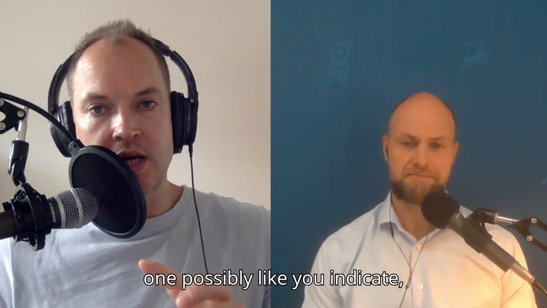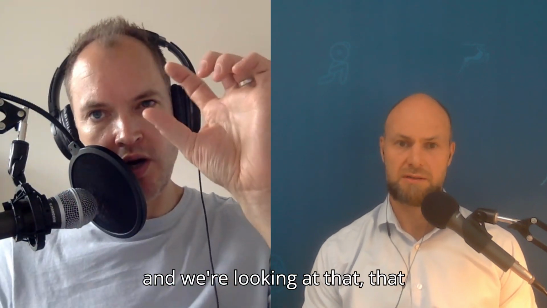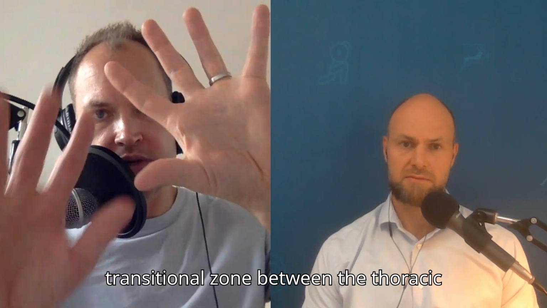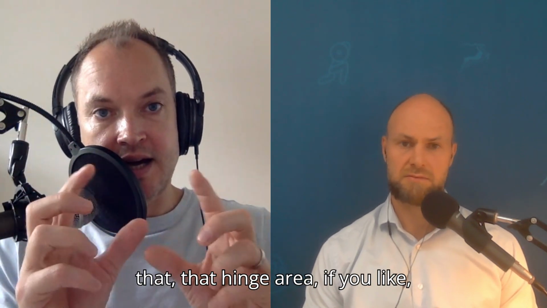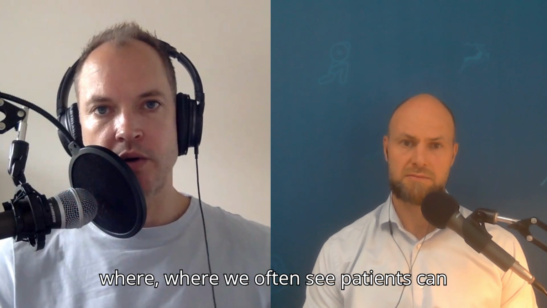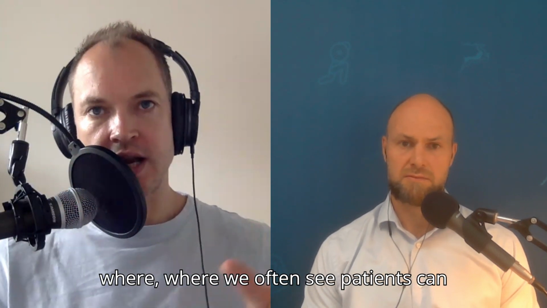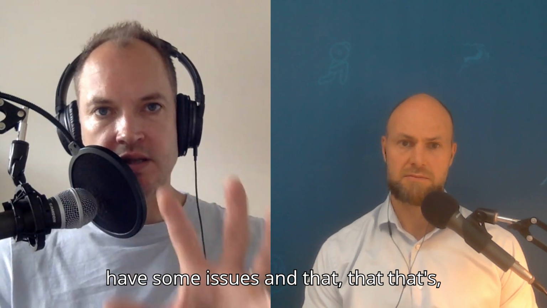Possibly, like you indicate, if it is a little bit higher and we're looking at that transitional zone between the thoracic spine and the lumbar spine, and that hinge area, if you like, where we often see patients can have some issues, then that's a little bit different.